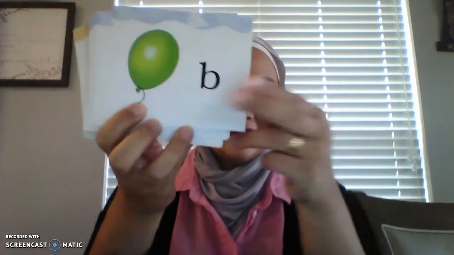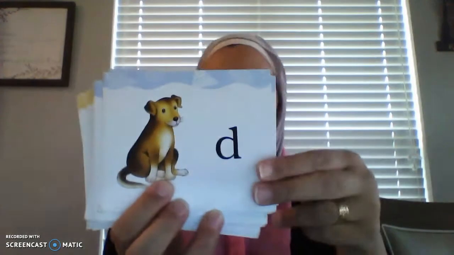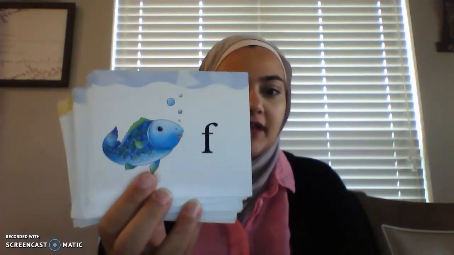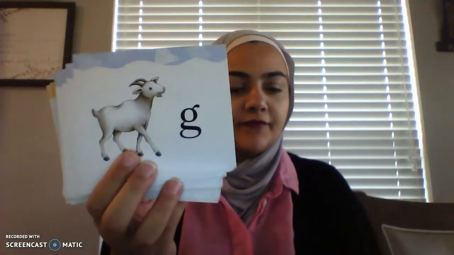Balloon, B. Cat, K. Dog, D. Fish, F. Goat, G. Hat, H. Jar, J. Kite, K. Lion, L. Monkey, M. Nest, N.